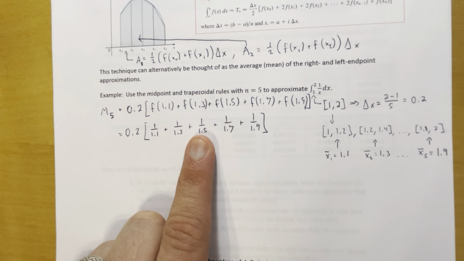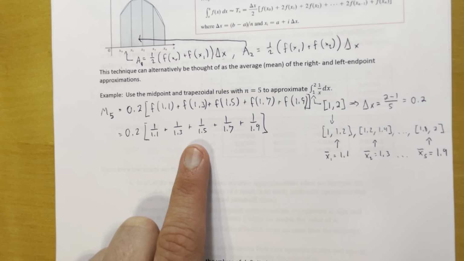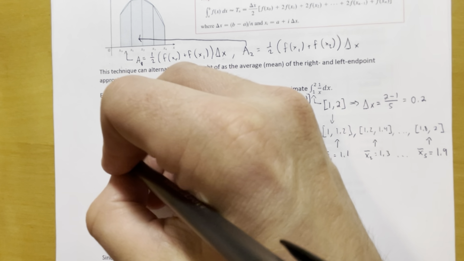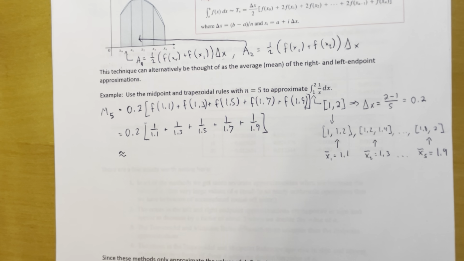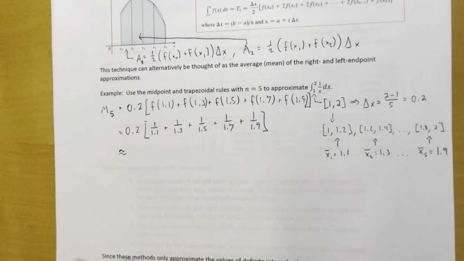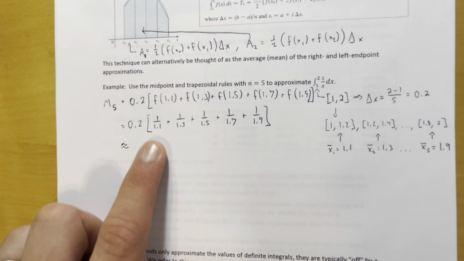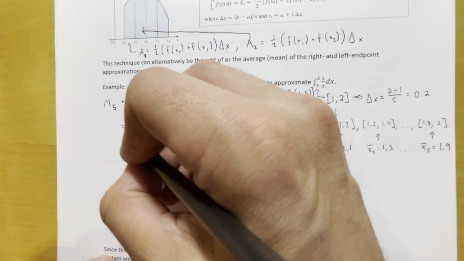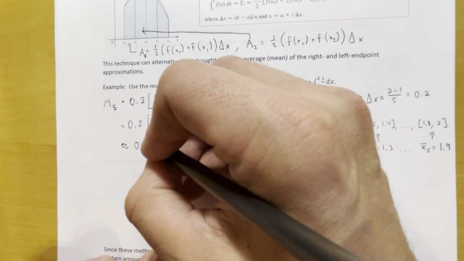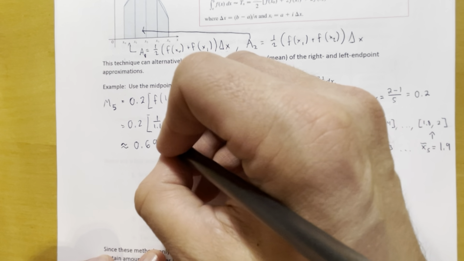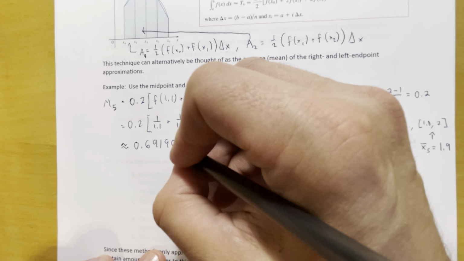This is where you would want to use a calculator. Don't try to do this stuff by hand. So this is going to go into a calculator. And for the sake of these approximation methods, typically you're going to want to give yourself about 6 decimal places of accuracy. So when you plug this into a calculator, you're going to get approximately 0.691908.